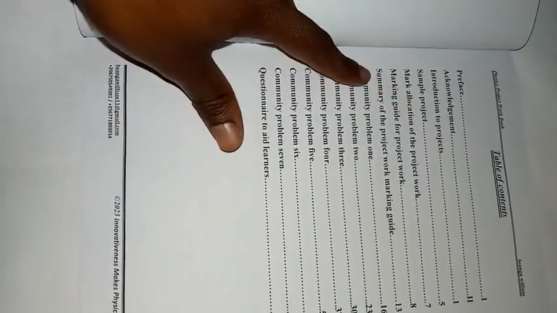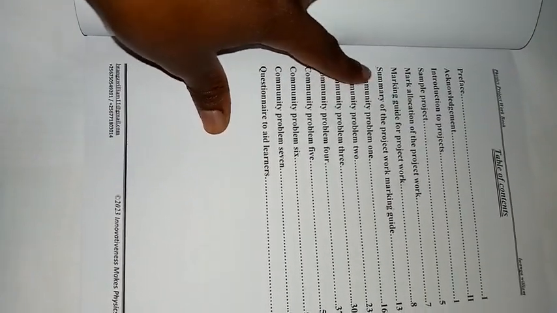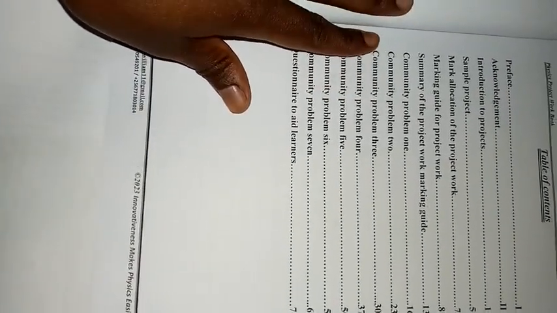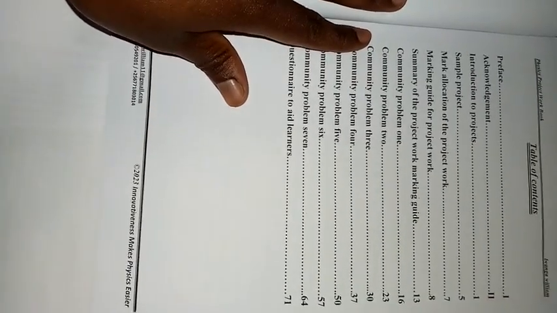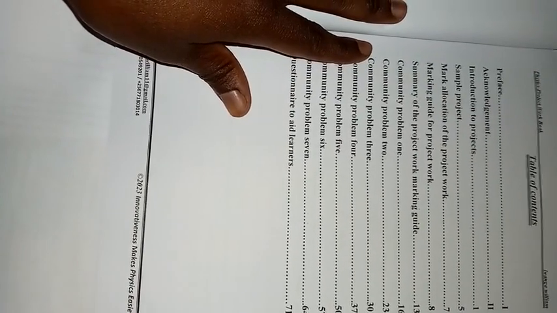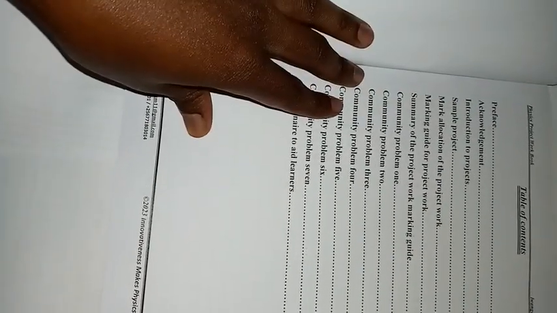But when you see the introduction to projects, a sample project, the mark allocation of the project, the marking guide, and the summary, these were majorly for the teachers to read through and see how projects run and how he or she will mark the projects, and also to get prior knowledge when guiding the learner. Learners can also read through, but you find that learners don't have time for reading through. They just need help. So majorly these were inserted into this book for the help of the teachers.